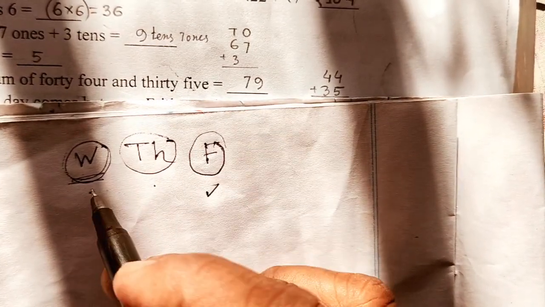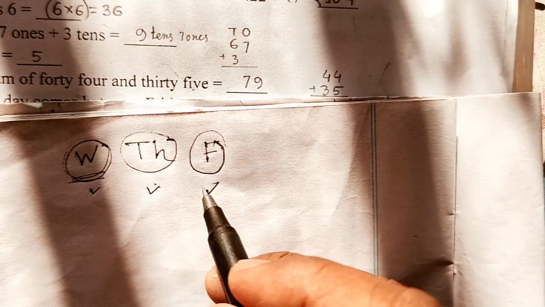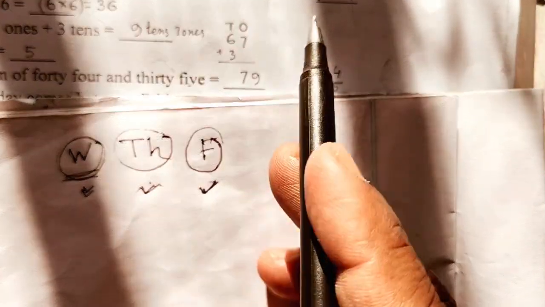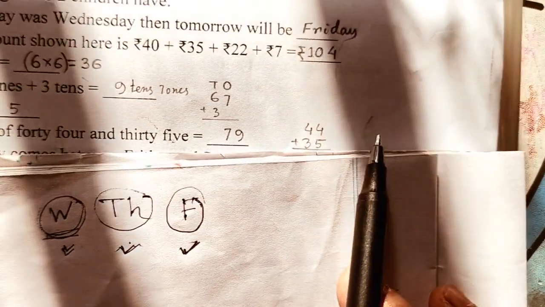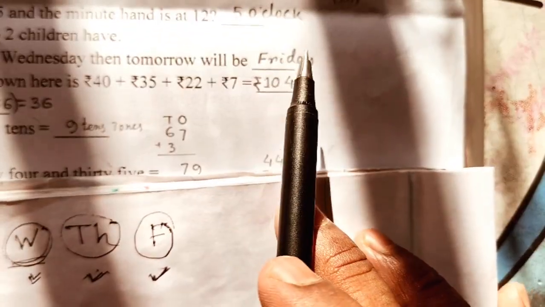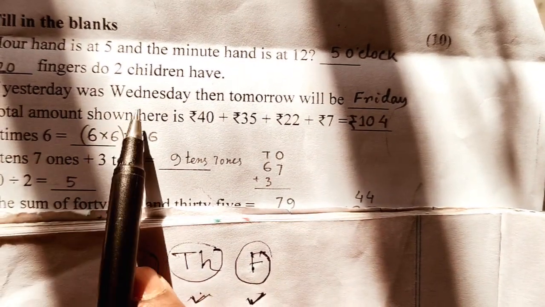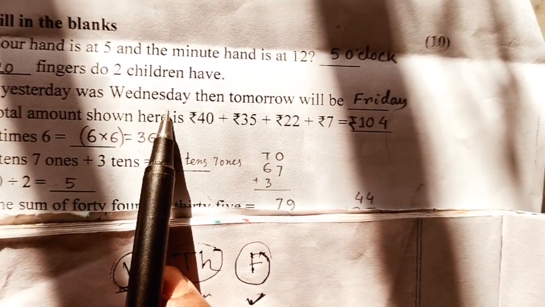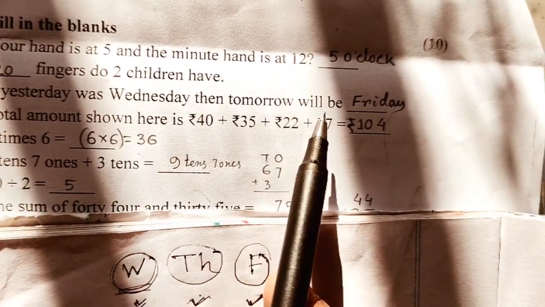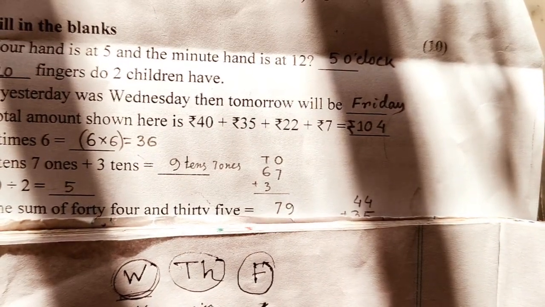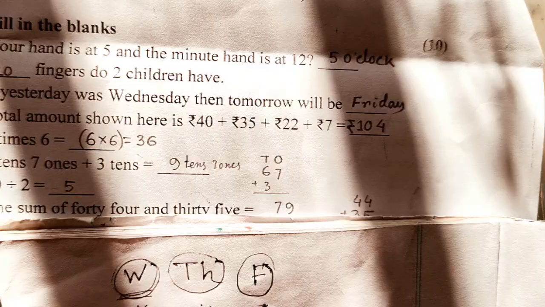Yesterday, today, tomorrow. So the answer will be Friday. The question is, if yesterday was Wednesday, then tomorrow will be Friday. Okay. Question number 4.